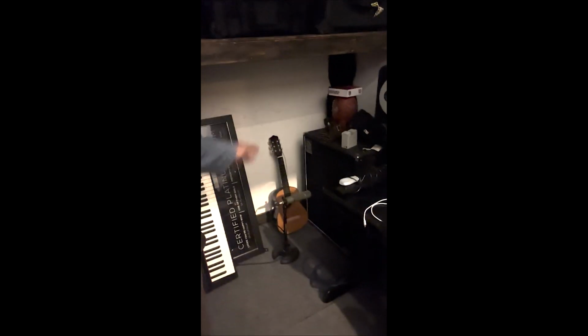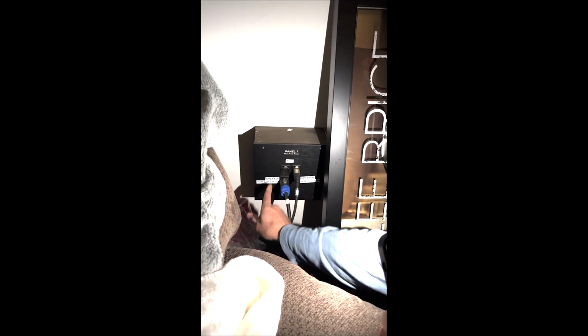Okay, so your bass cab is back here in this corner, and you can see this panel right here has the speaker cable. This is speaker from the bass station, which is the live room, and speaker from the control room. We want to make sure that we're coming from the control room. All right, so we're good there.